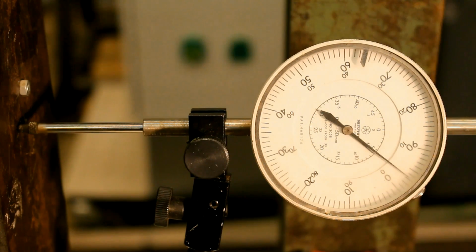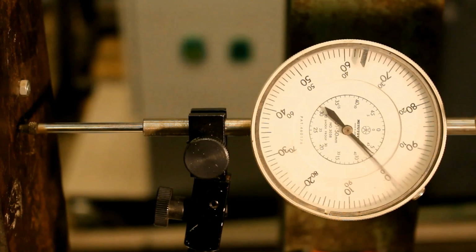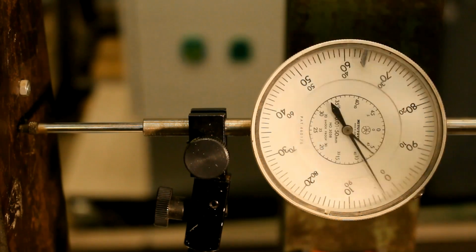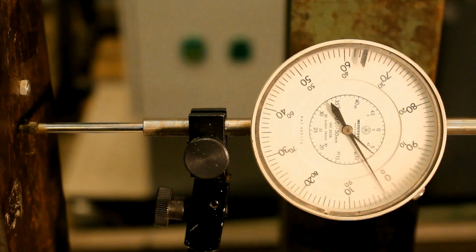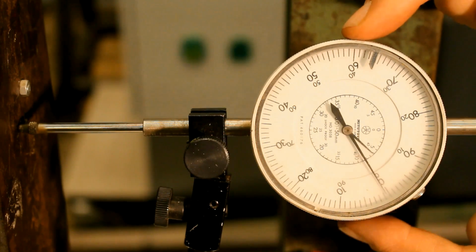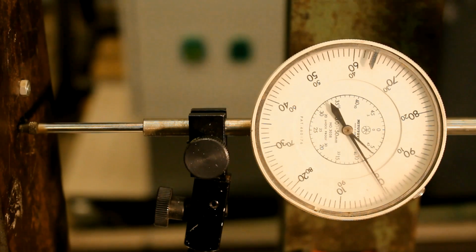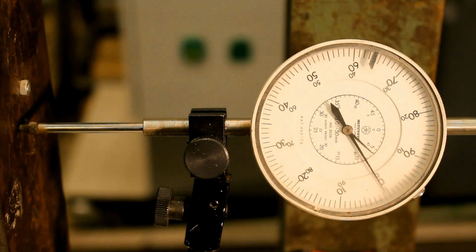The start value is a bit tricky, because the indicators do not necessarily stand on a particular value or on 0. What we can do, in our case, is turn the outer scale so that it is aligned with the outer hand. This is the value where we can start from, and it is easier to work with. On the inner scale, we just have to make a note that it's, in our case, 6 point something millimeters as a start value. From there on, we have to keep track of how much total displacement we have.